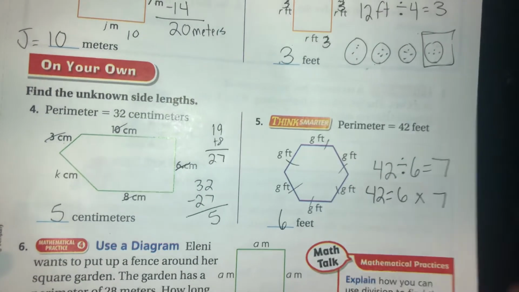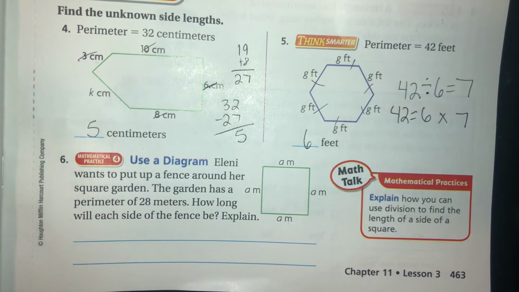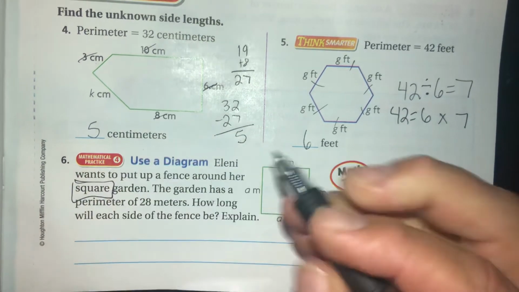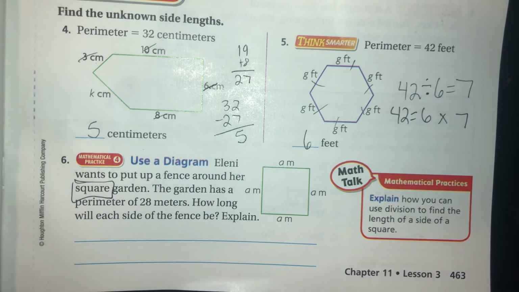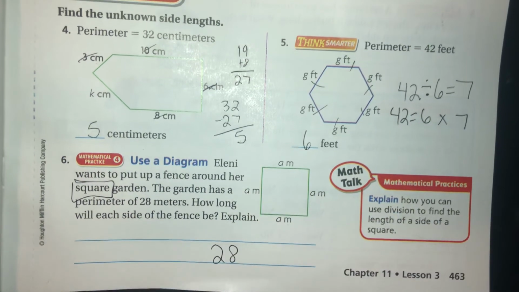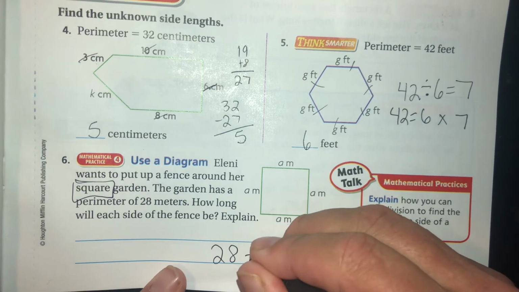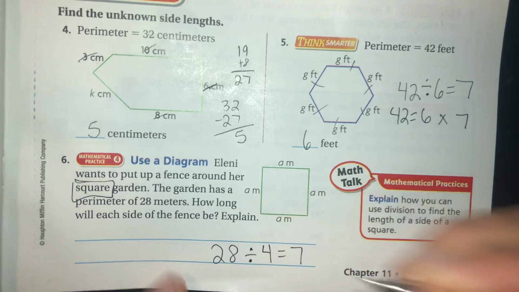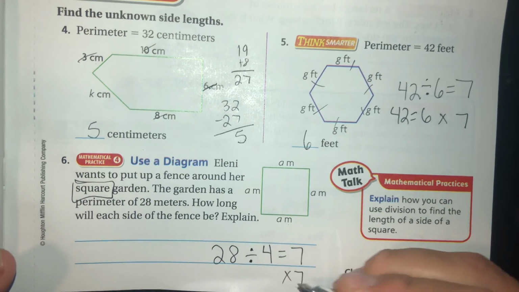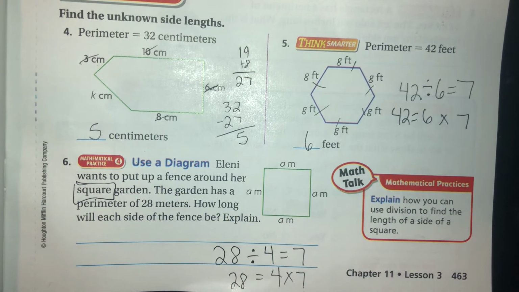All right, let's see. Use a diagram. Looking at the last question here. Eleni wants to put up a fence around her square garden. That's crucial. We know it's a square, so all of these sides are going to be the same. The garden has a perimeter of 28, so the whole thing is 28. How long will each fence be? So 28 shared among 4 sides is 7. I also know that because 7 times 4 is 28. I know my multiplication facts.